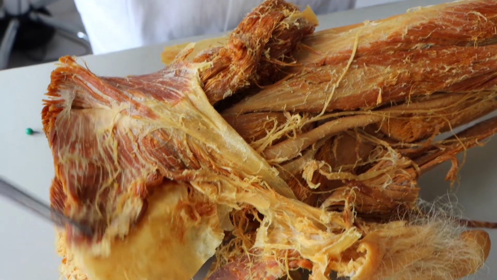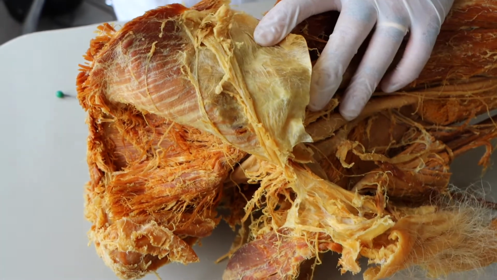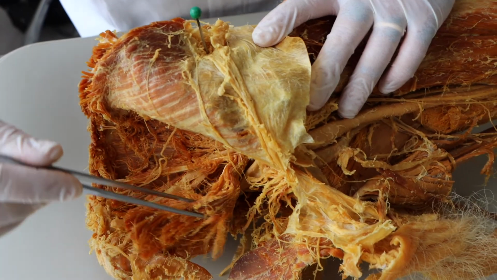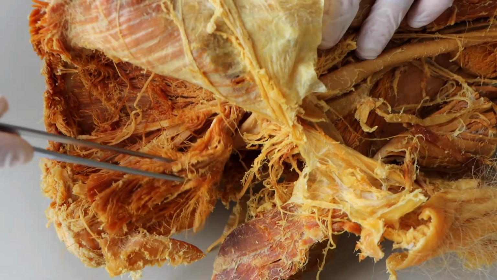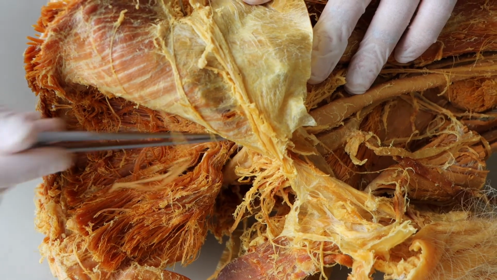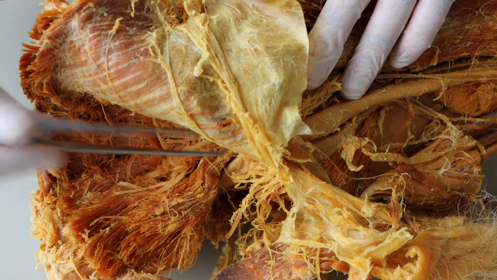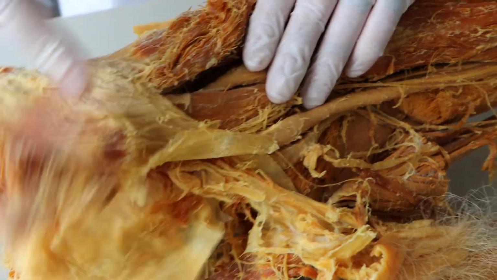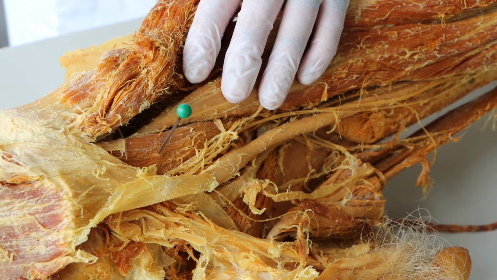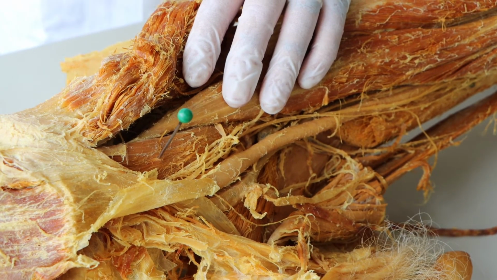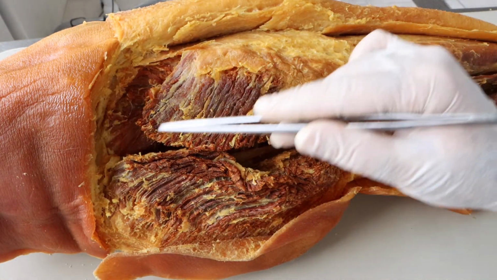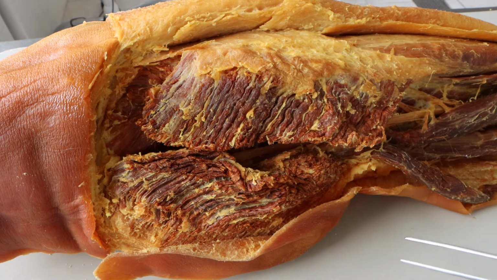So what I wanted to show you here is the passage of the iliopsoas muscle above the inguinal ligament. If I turn it and fix it, here you can see the psoas major muscle and the iliacus muscle, fusing and joining together here, and then they make this muscle which is called the iliopsoas muscle.